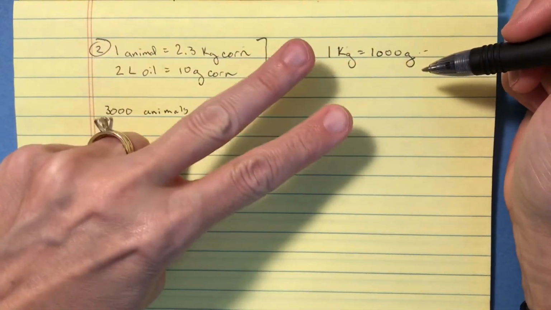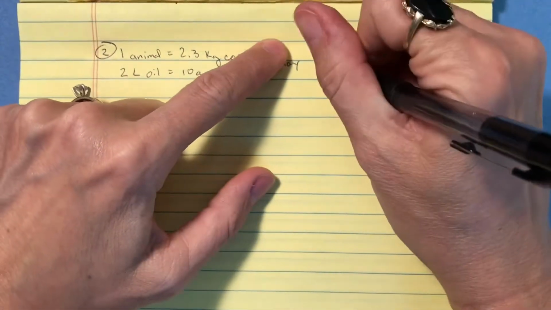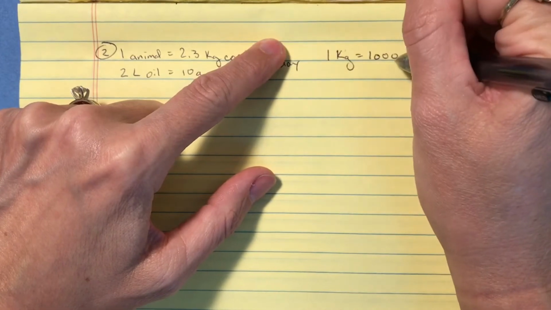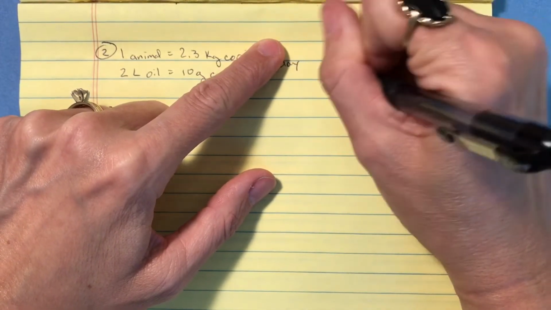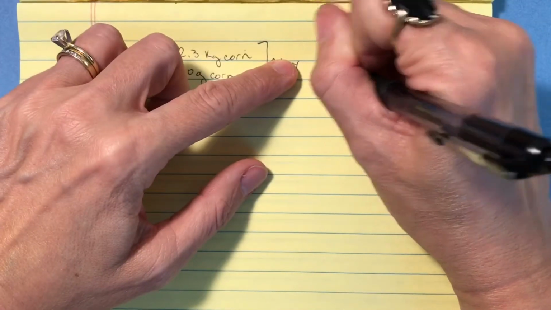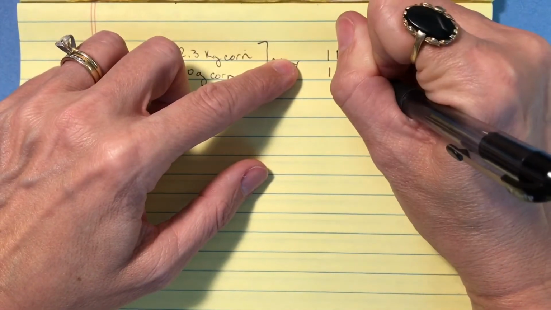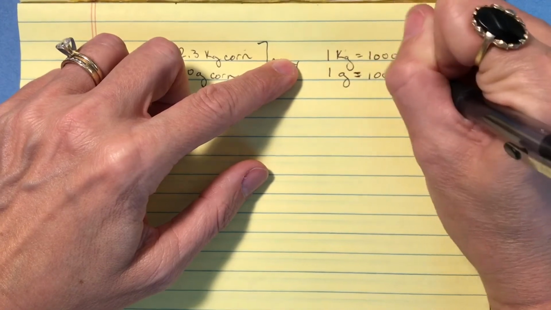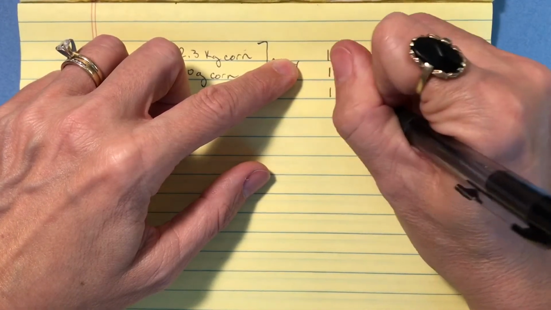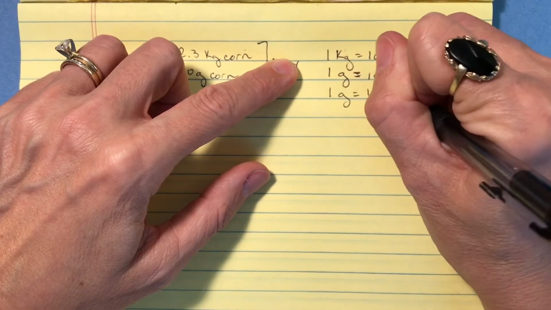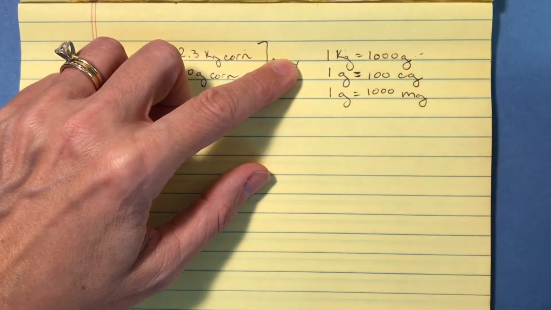There are 2 others that I expect for you to memorize. One has to do with centi and one has to do with milli. You're not going to need it for this problem, but just to give you an example, 1 gram is equal to 100 centigrams, and 1 gram is also equal to 1,000 milligrams, right?